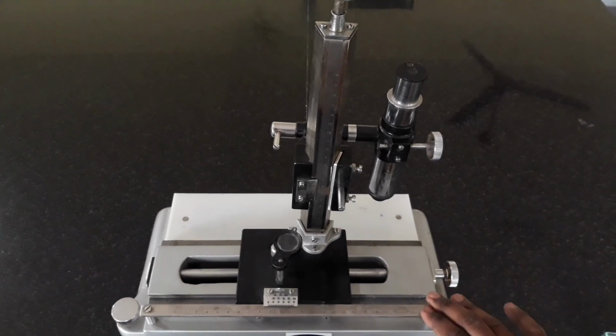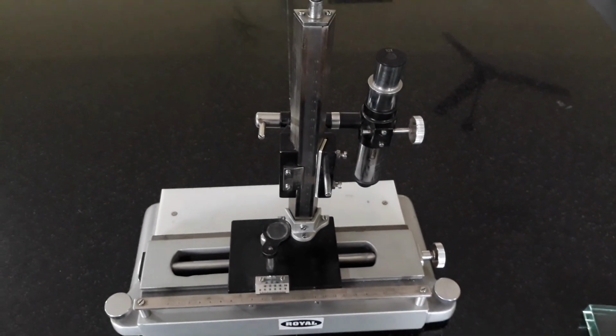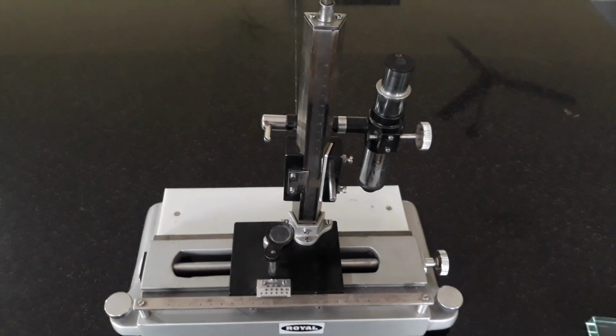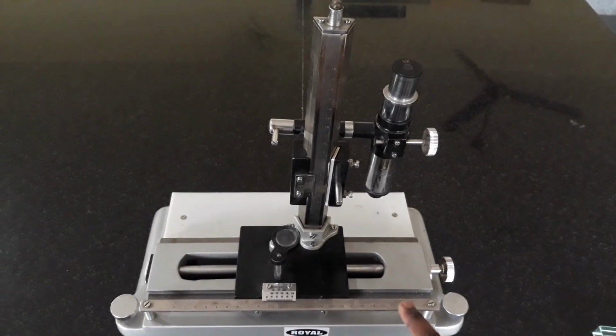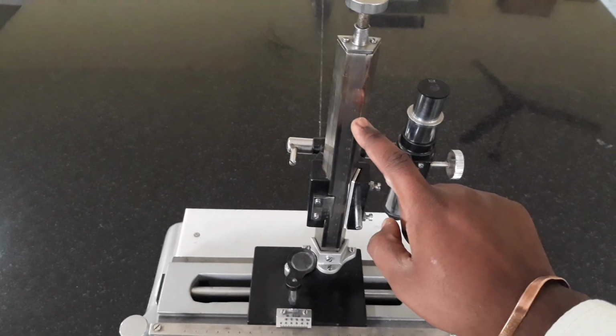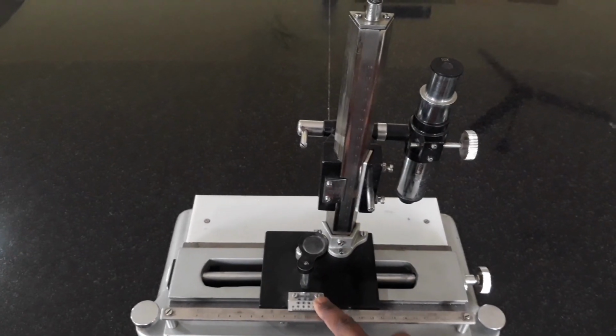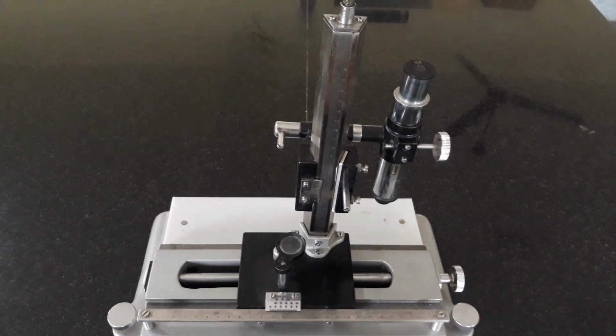This is the traveling microscope. This traveling microscope has 4 scales, 2 main scales and 2 vernier scales. This is the first main scale and this one is the second main scale. This is the first vernier scale and this one is the second vernier scale.